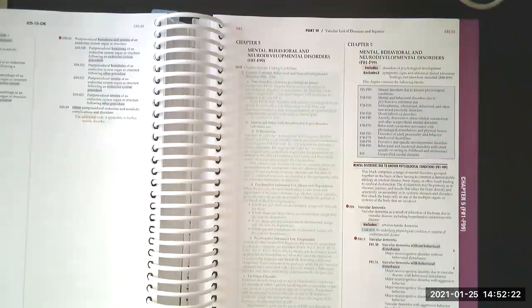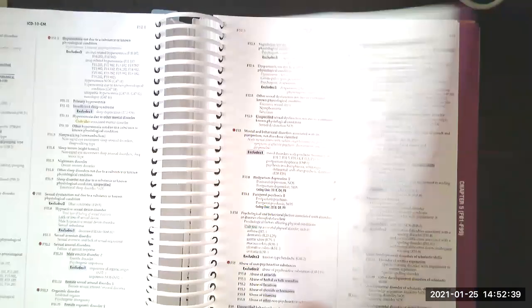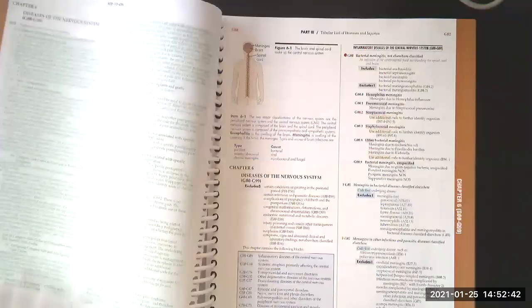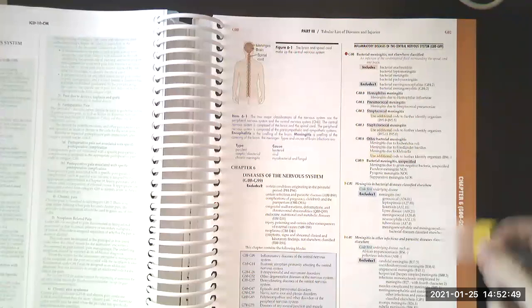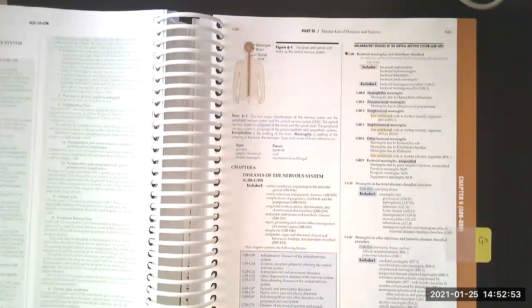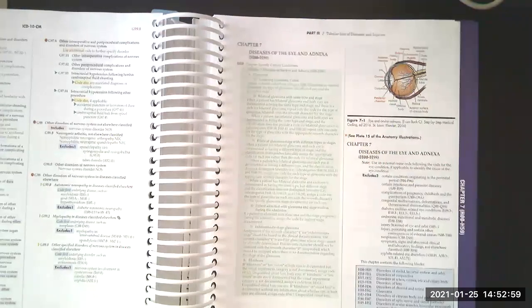And F starts on 760. G is 793. H technically starts on 815, but there's not content until 816. So do with that what you will.